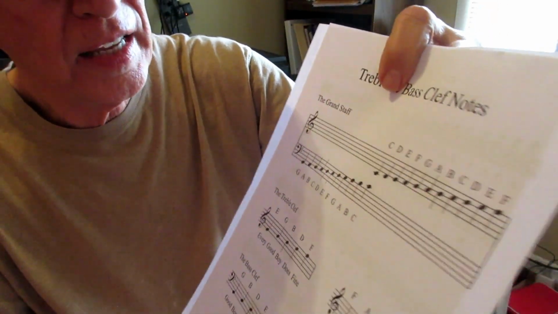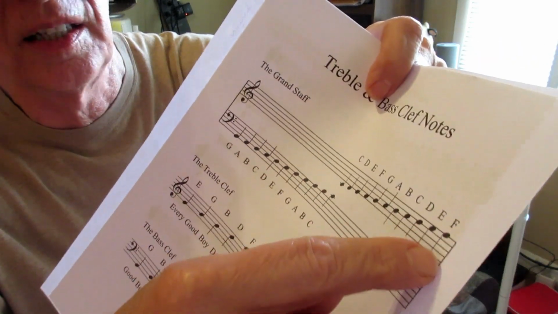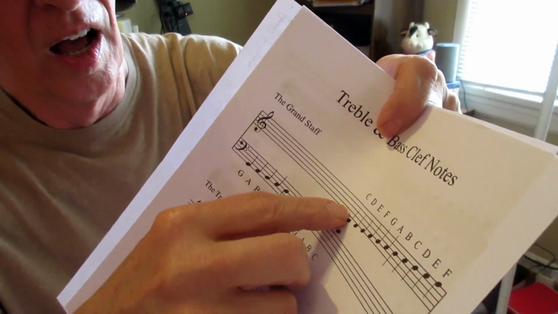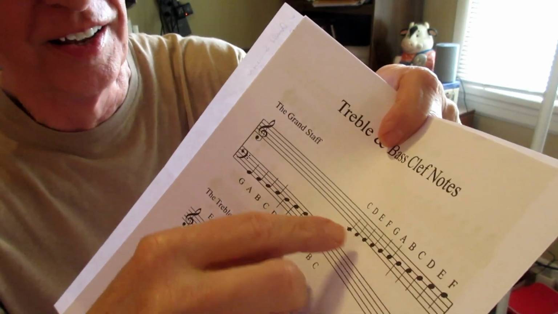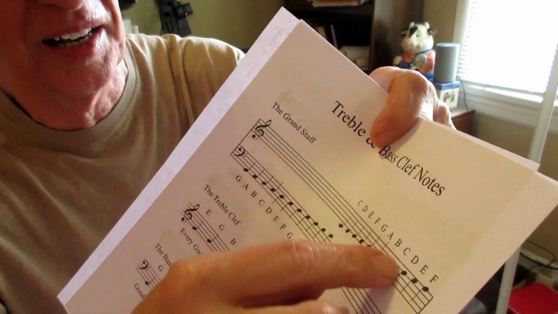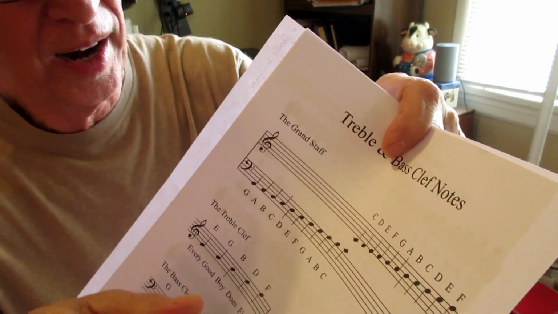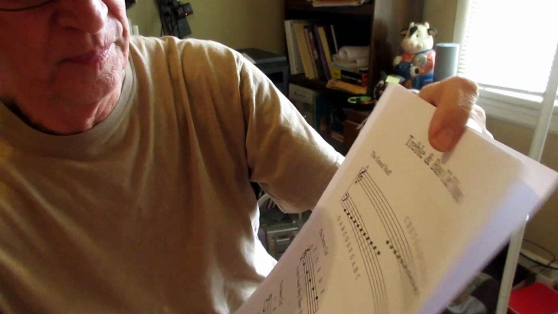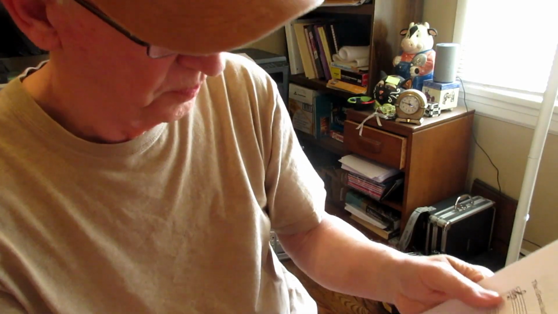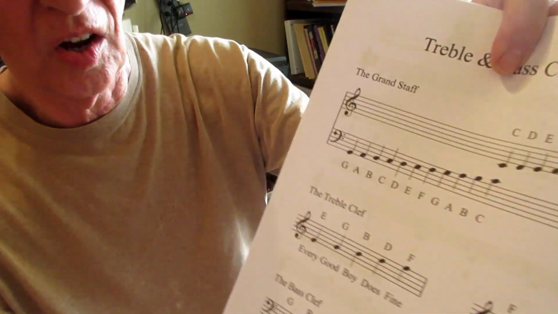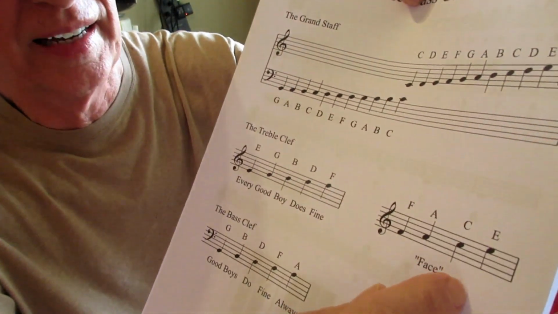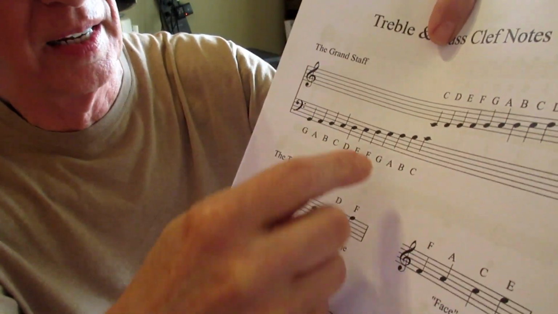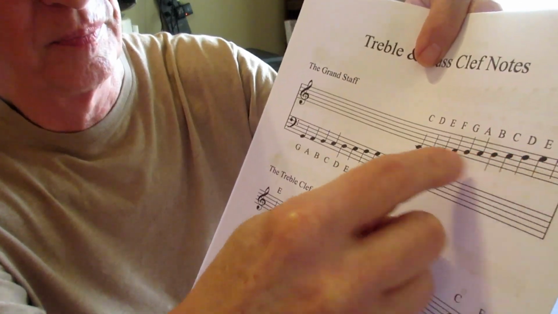Now, these are the only notes you need to know right now. The focus of your entire life being is to know these notes right here, where they are on the ukulele. And when you do that, you're doing pretty good. These are little memory devices that you might find helpful in remembering these letters.